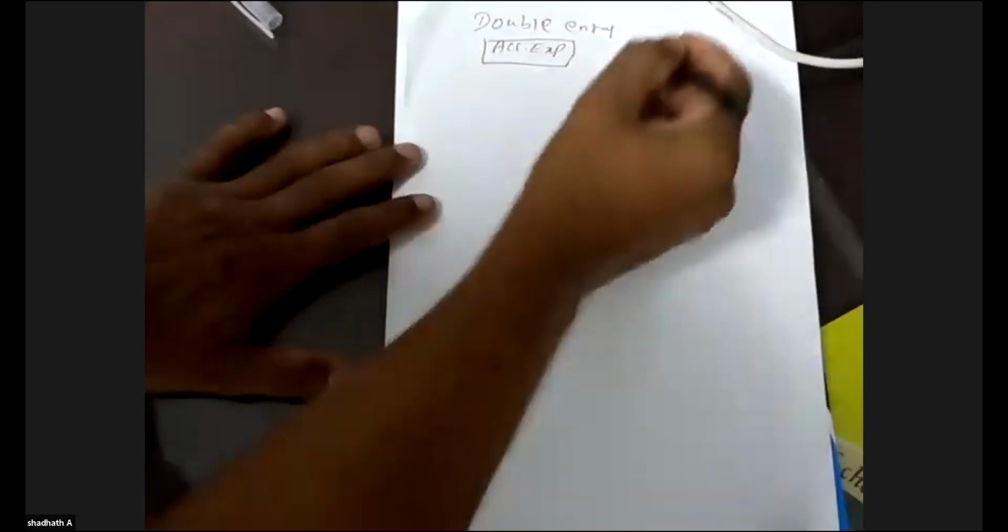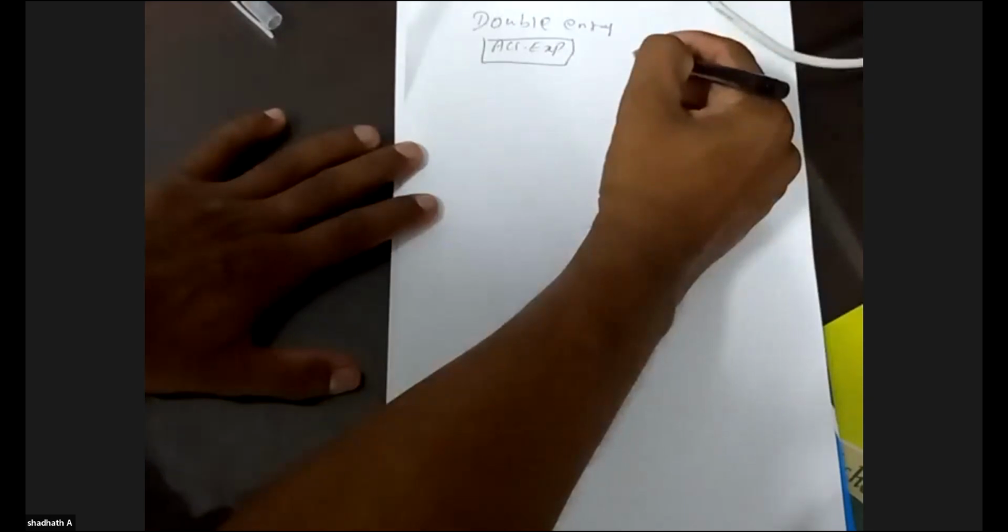So when we write the double entry, you can see the picture clearly, right? Students? Yes, sir. Okay. So when you write the double entry, we have to see two rules.